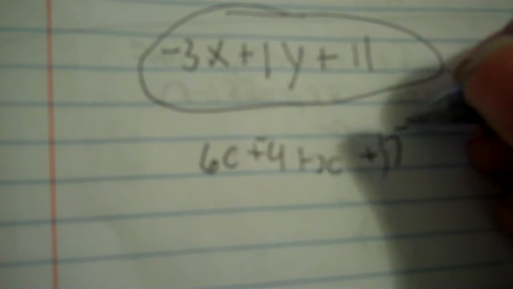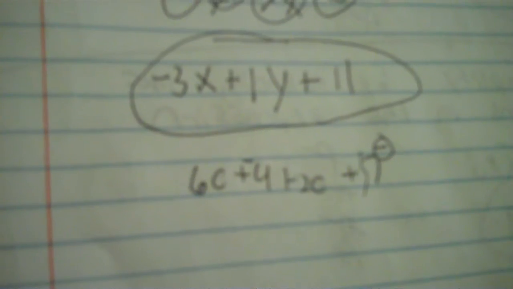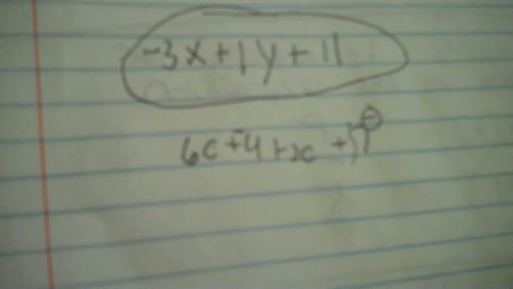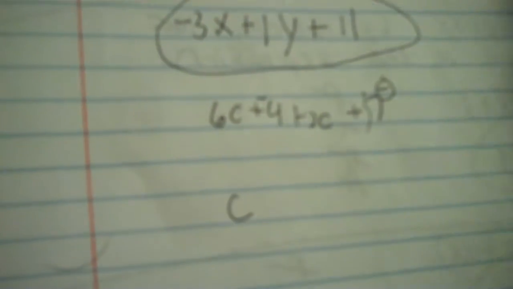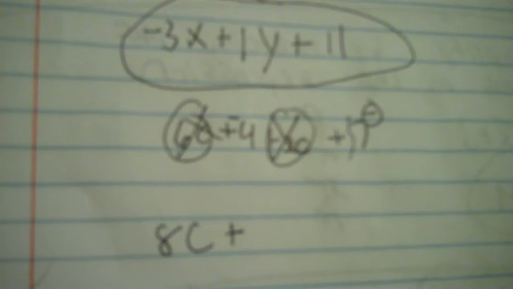Okay, next one. 6c minus 4 plus 2c minus 7. No place for dots. Minus, I have plus negative here. And then minus, I have plus negative 7. So now it's all addition. I don't have to worry about minuses. Okay, the letter I have is c. So I find all the numbers multiplied by c. 6c, 2c. 6 plus 2 is 8. That's the only letter I have, so now I go to the constants.